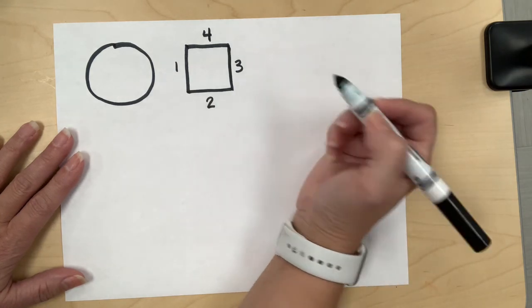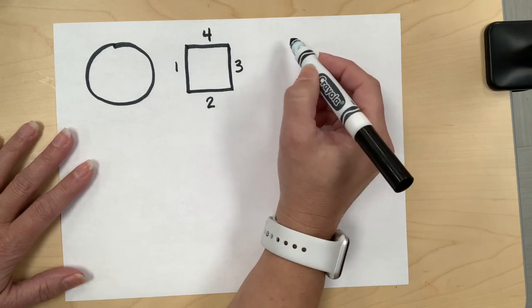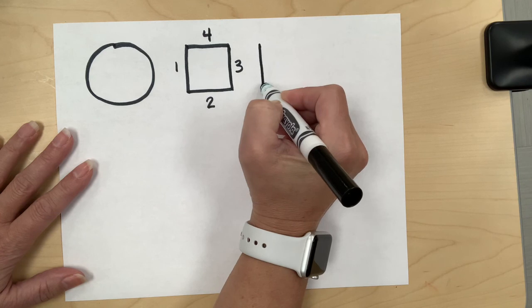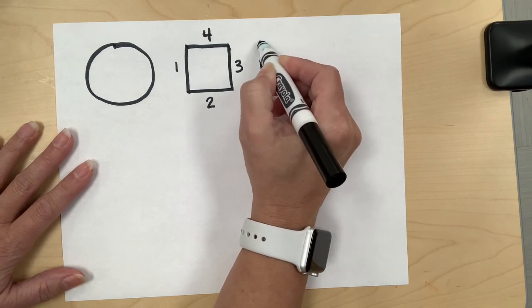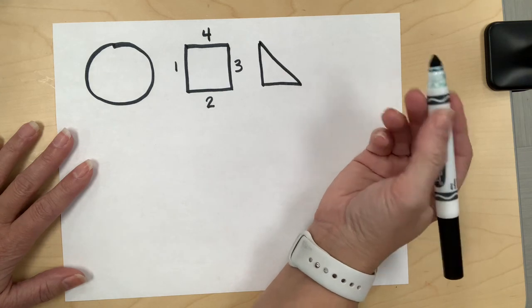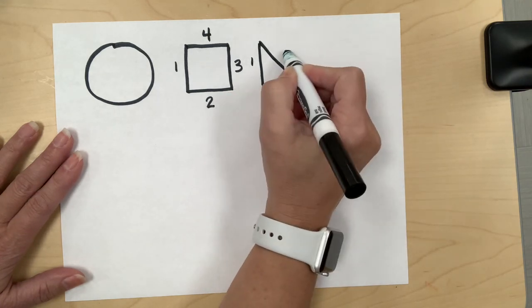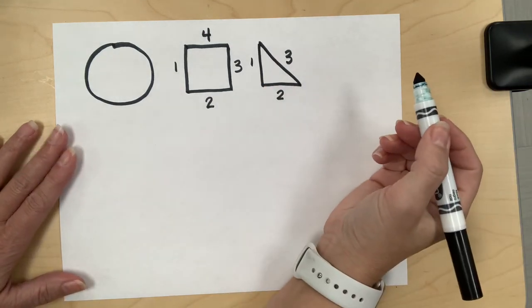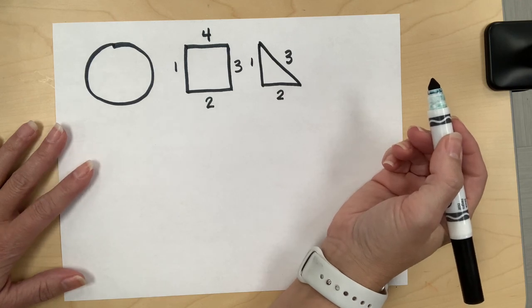I also remember seeing triangles. Let's draw a triangle. A dot goes for a walk, takes a turn, and goes back home. How many sides does a triangle have? Let's count. 1, 2, 3. All right, very good. How about, did you see rectangles in the book?